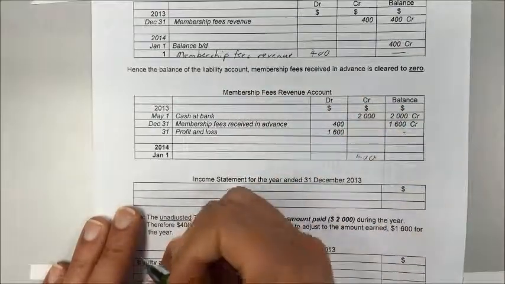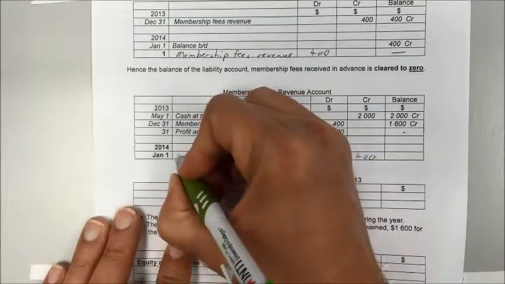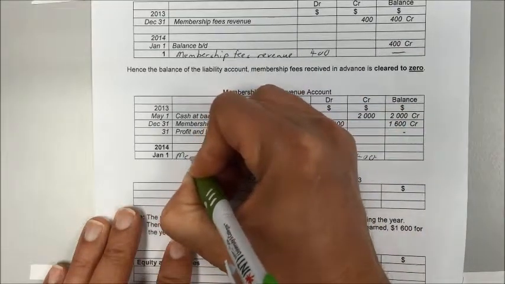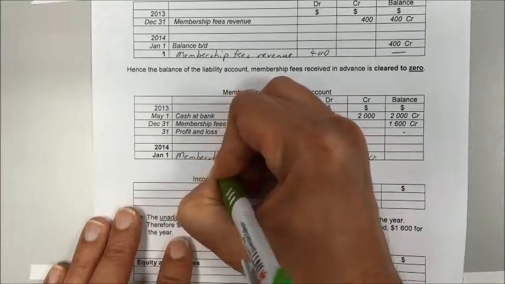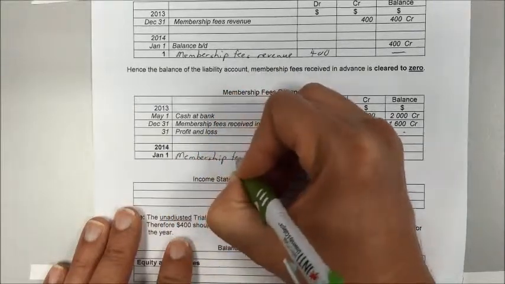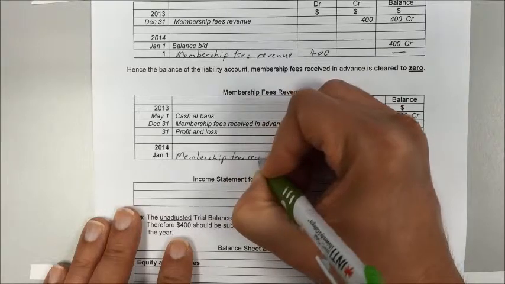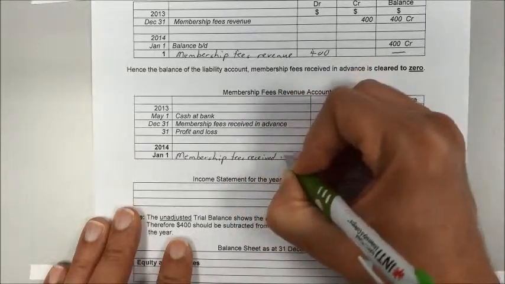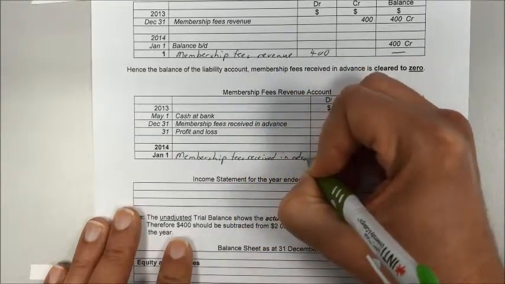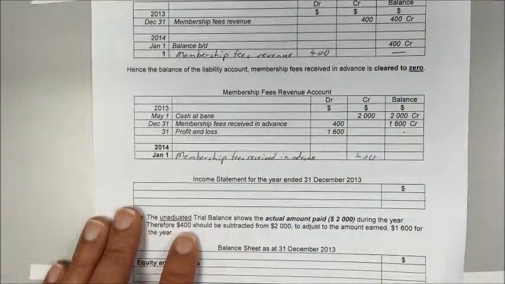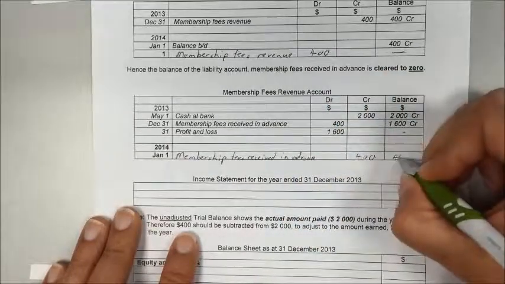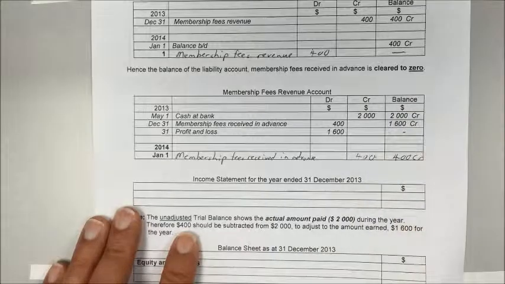So the account that you debited was membership fees received in advance. So now you have a $400 credit balance in this membership fees revenue account.